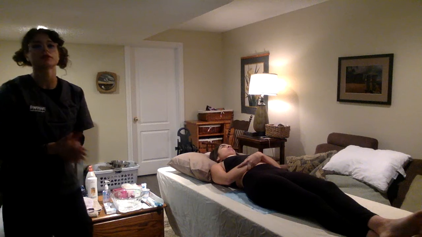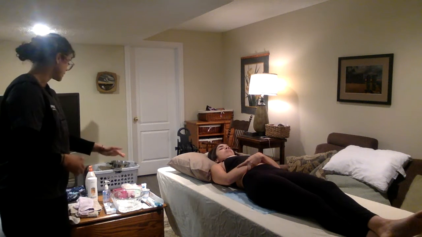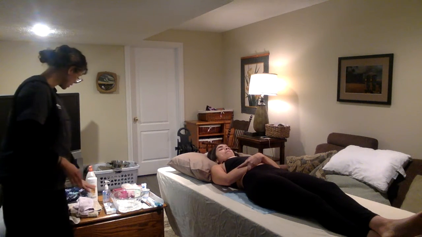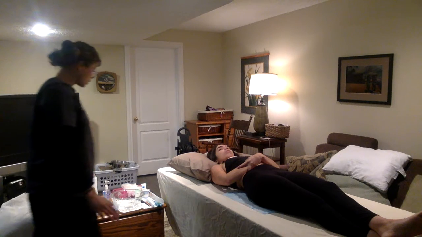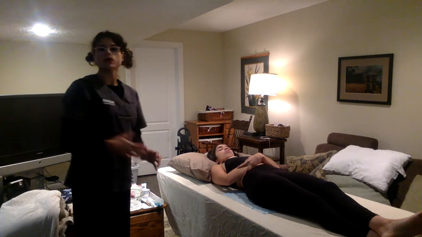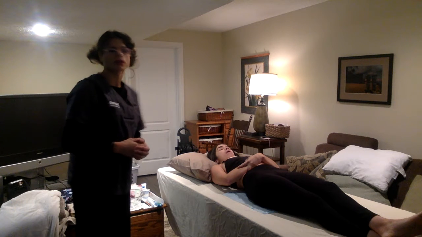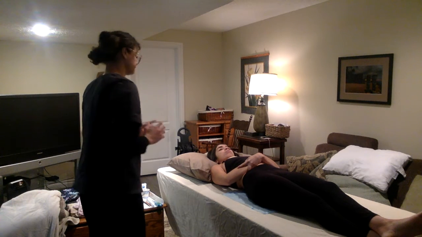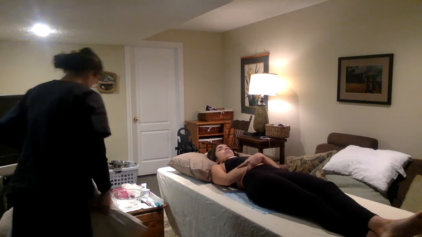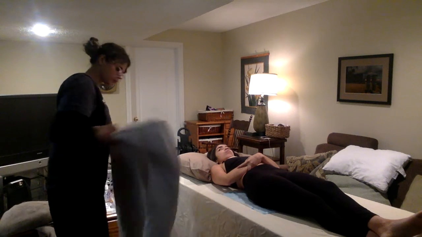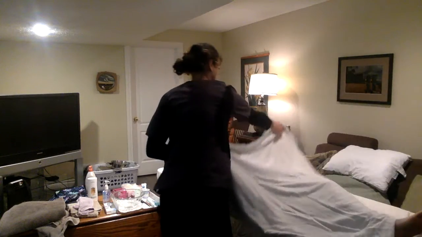I have here my supplies, my basin, my toothbrush, my towels, extra clothing, all that supplies needed for this morning. Now place the top sheet.